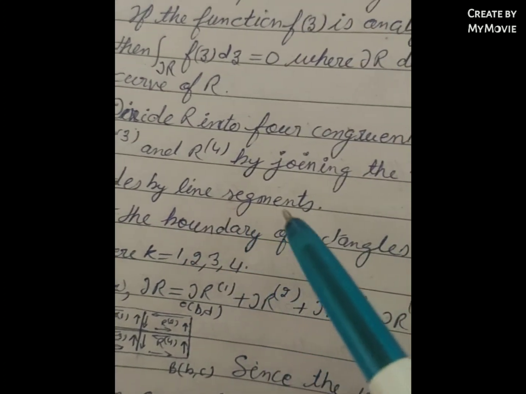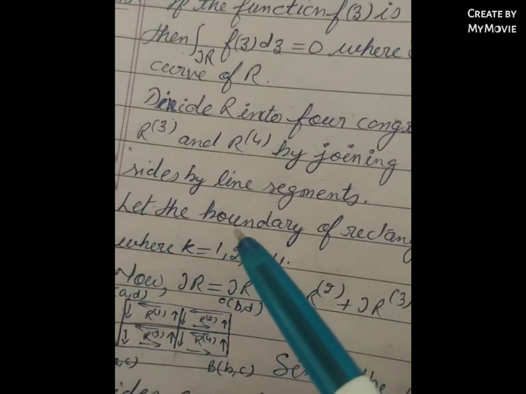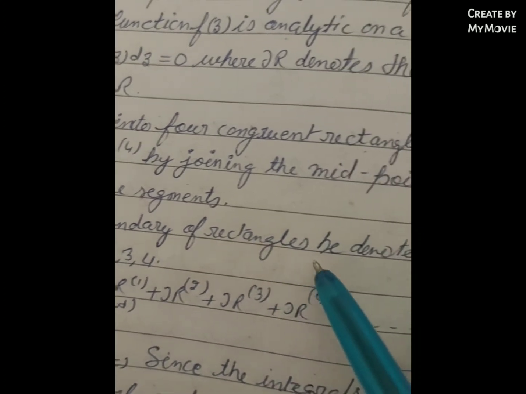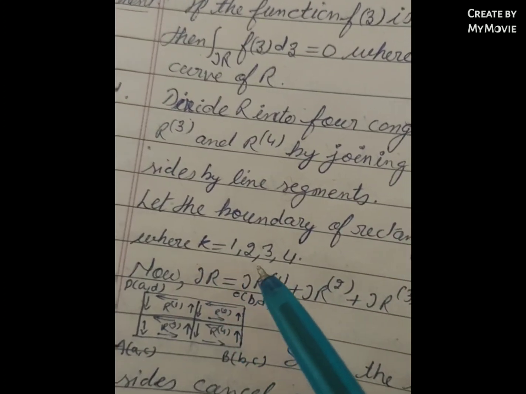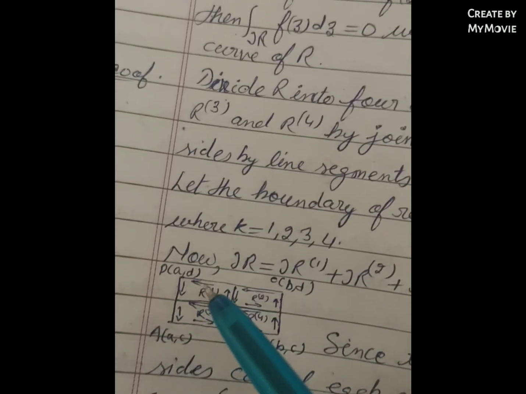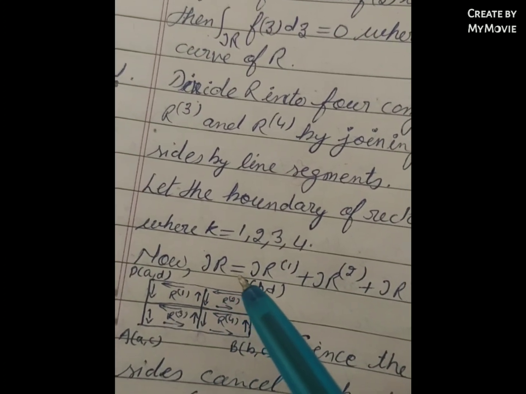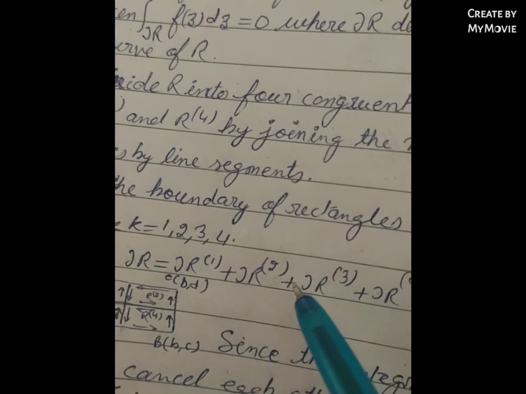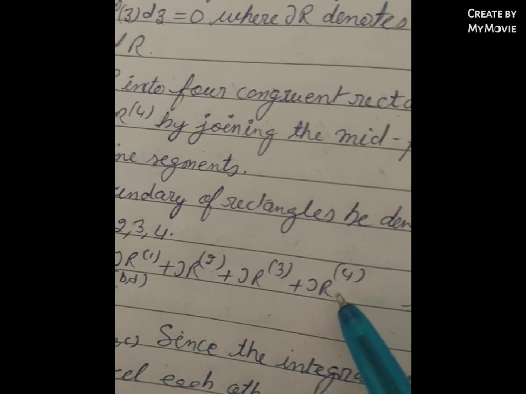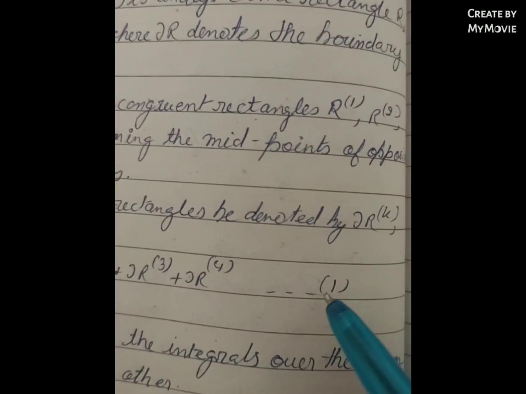Now let the boundaries of the rectangles be denoted by ∂Rk, where k is equal to 1, 2, 3, 4. Now ∂R is equal to ∂R1 plus ∂R2 plus ∂R3 plus ∂R4, which is equation 1.